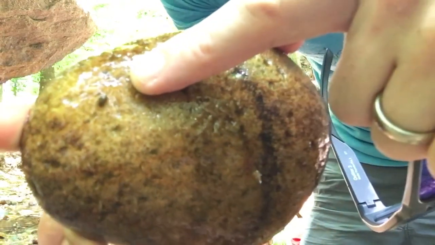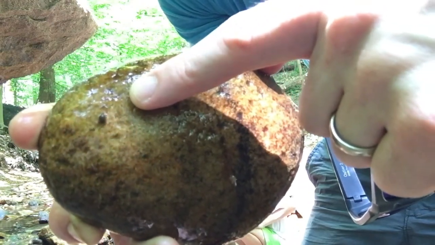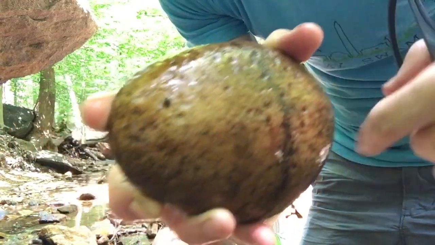Again, I can use my identification kit. Luckily, I'm just a superstar old school science teacher who's done this many times. It's a pouch now. Now this one's a little bit more interesting.